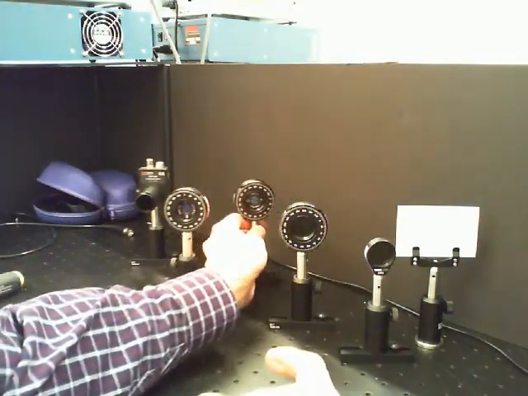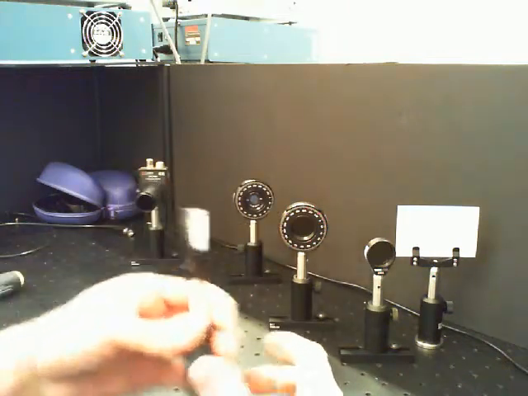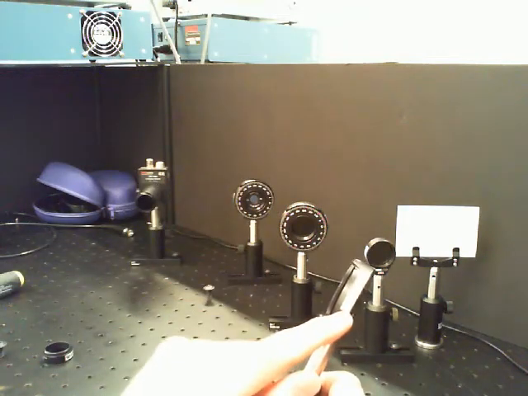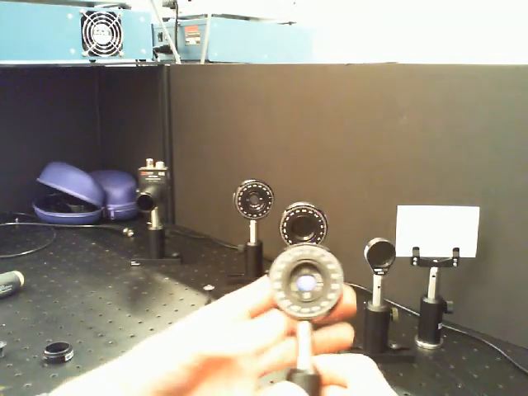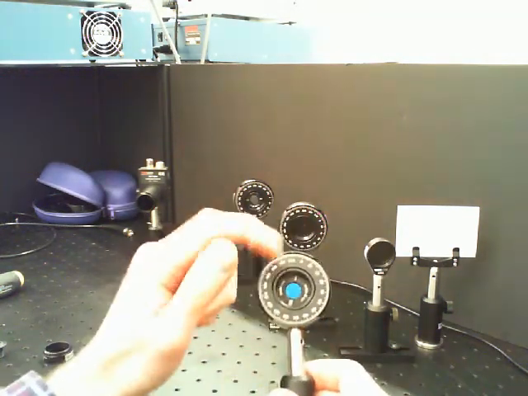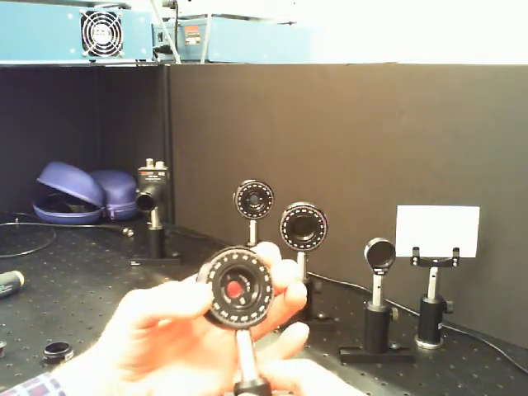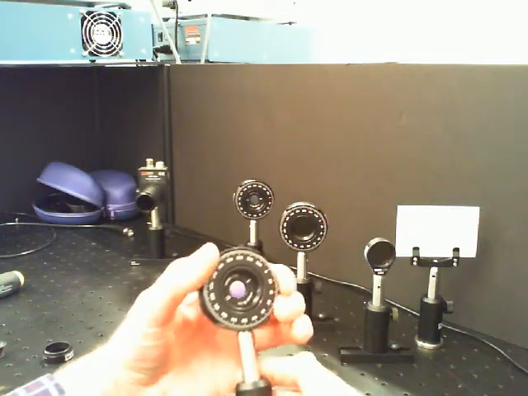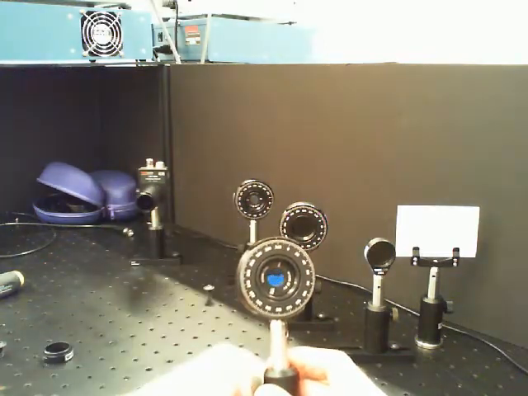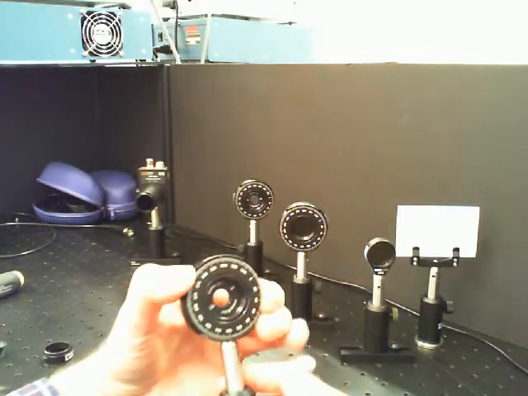Similarly, in a very similar mount, we have our half wave plates. You can tell it's a half wave plate because it'll say a half lambda on the label on the side. It has a fast axis which is labeled, and you can rotate this however you need to investigate how a half wave plate works.